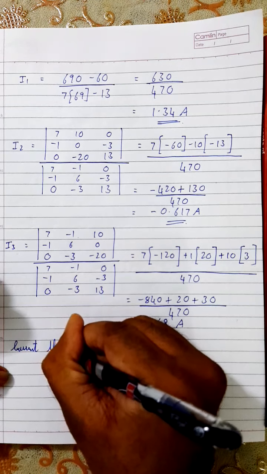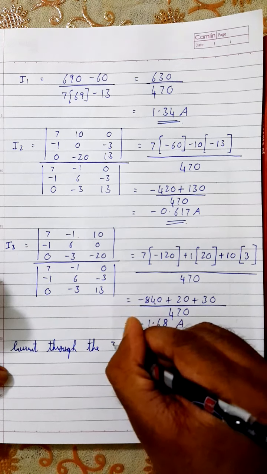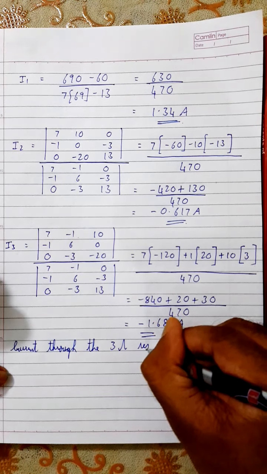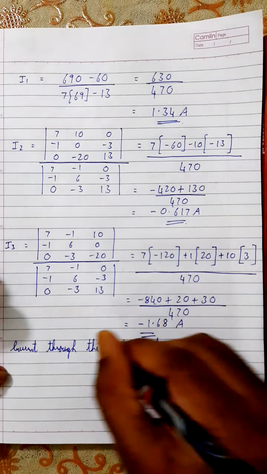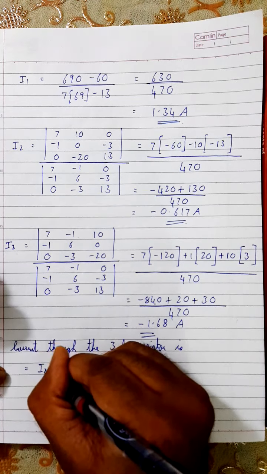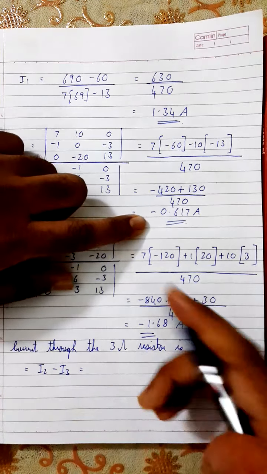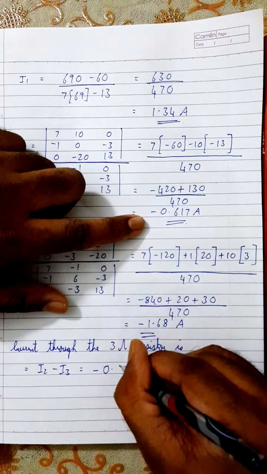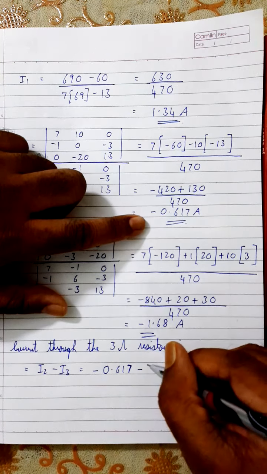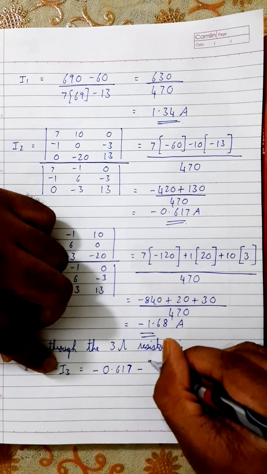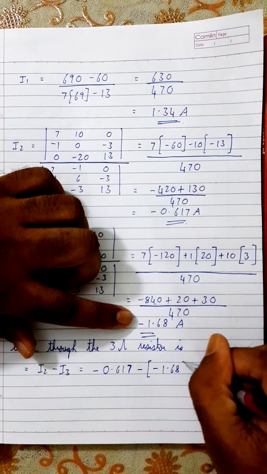Current through the 3 ohm resistor is equal to I2 minus I3. The value of I2 is minus 0.617, and the value of I3 is minus 1.68.